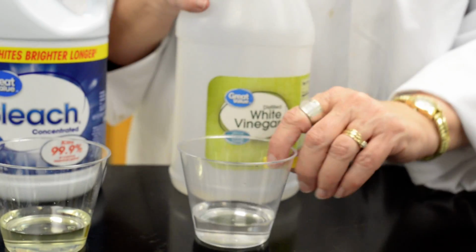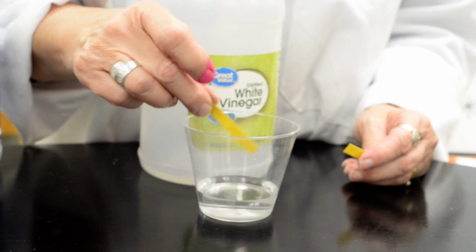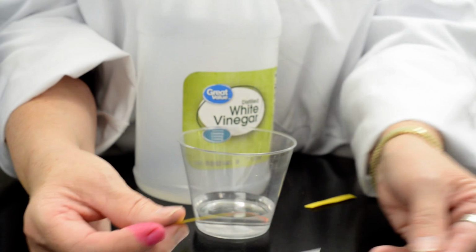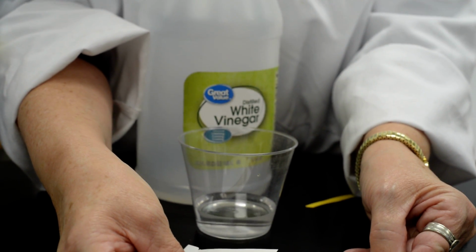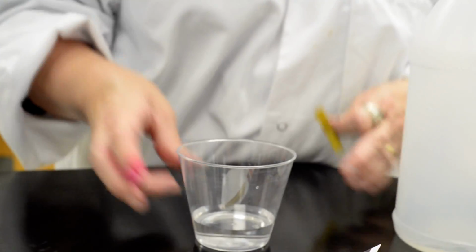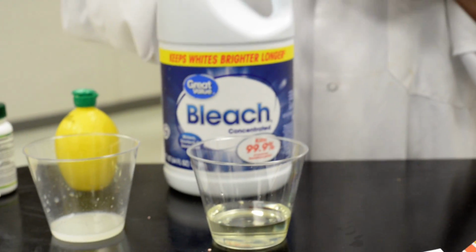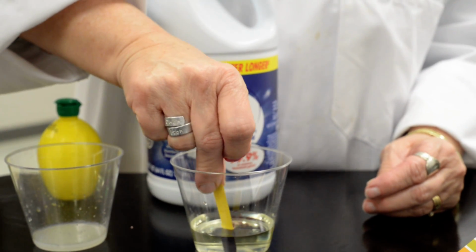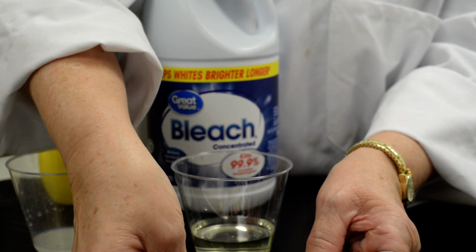Then we have vinegar. You can make your prediction about how acidic you think that is. Think about the pickles that you eat and so forth. Now, not nearly as acidic as the ammonia, but you can see that it's pretty acidic as well. Bleach smells very potent, so you can make your decisions about whether you think it's acidic or not. Pretty much like the ammonia, very, very acidic.